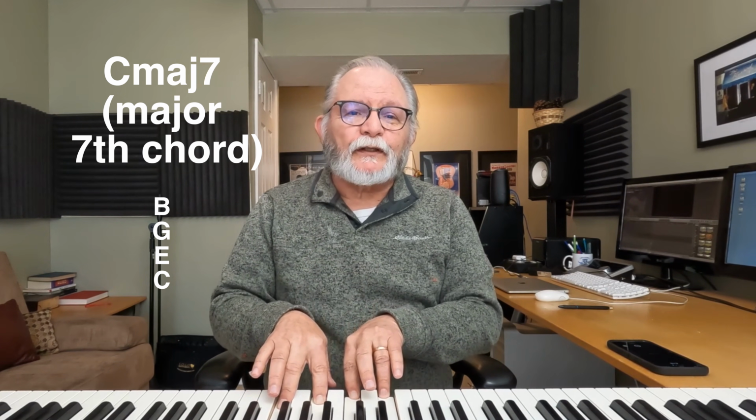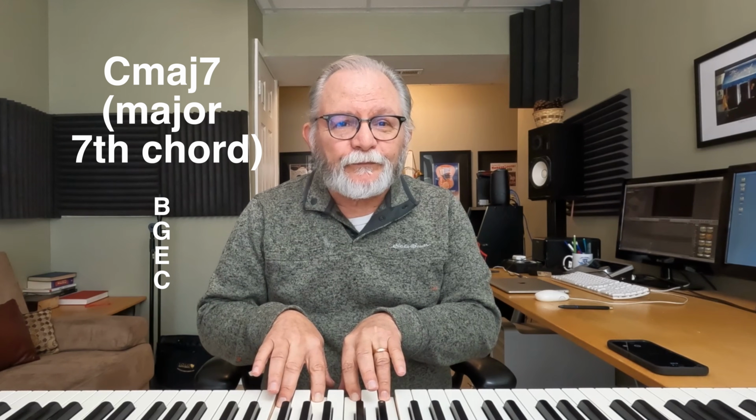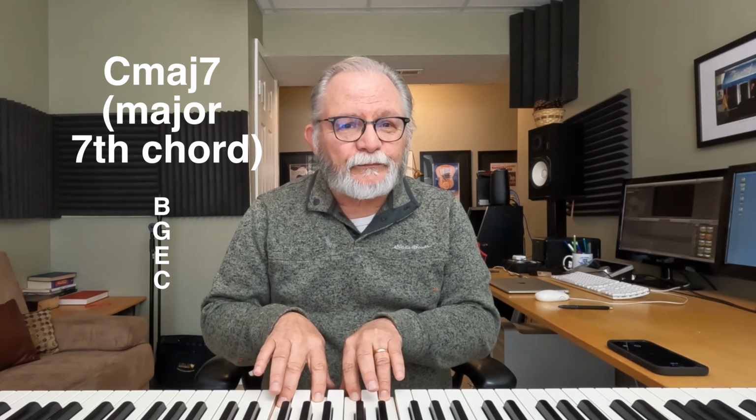Let's go back to our dominant 7th, and we're going to raise this B flat to a B. We call this a major 7th chord. And the reason we call it a major 7th is because the interval between the C and the B is a major 7th.